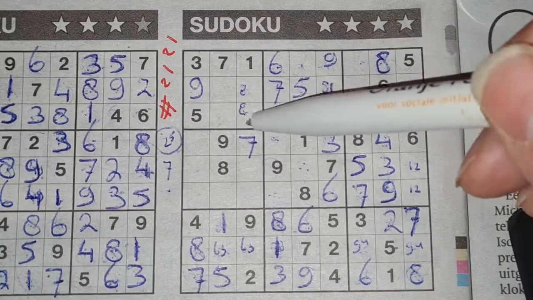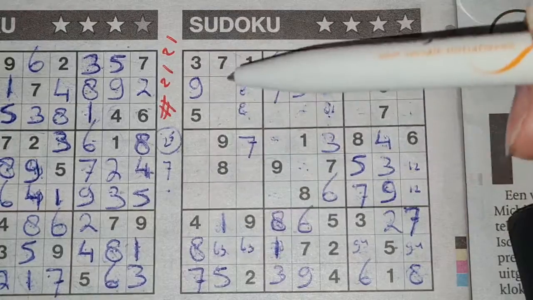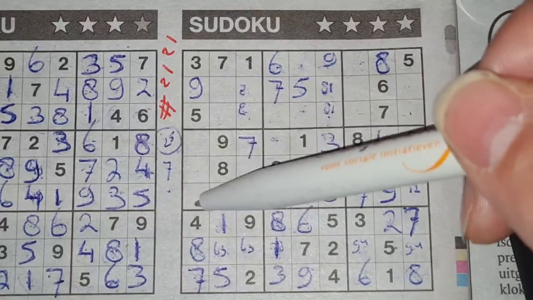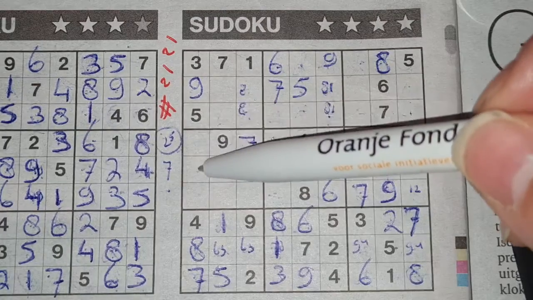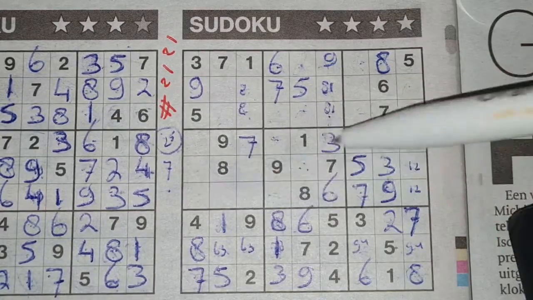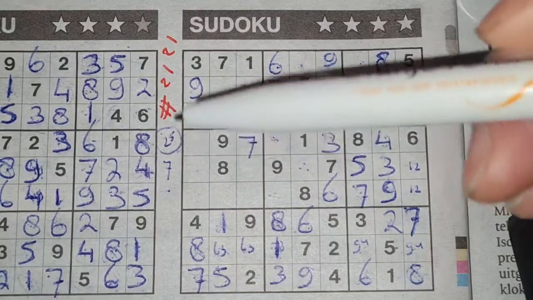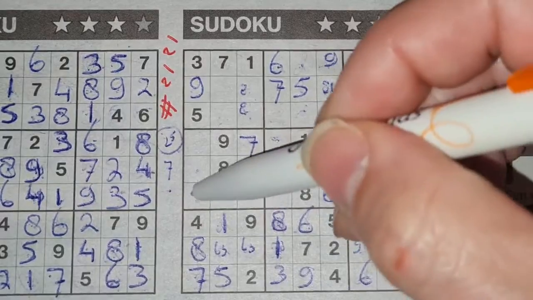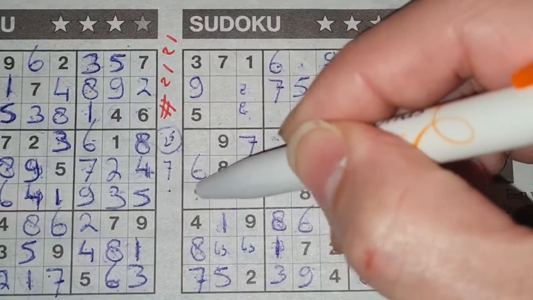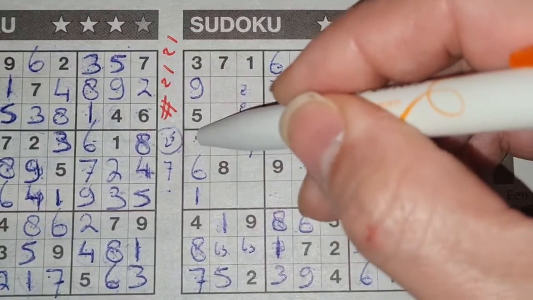Alright. How about these 3 numbers in the first column? The missing numbers here are the 1, the 6, and the number 2. We see here 1 and the 6 here. So no 1 and the 6 in that box. The 1 and the 6 go in these 2 boxes. We see there 6, so no 6 there. 6 will be here and the 1 goes there. 1 box left in this first column for the number 2.